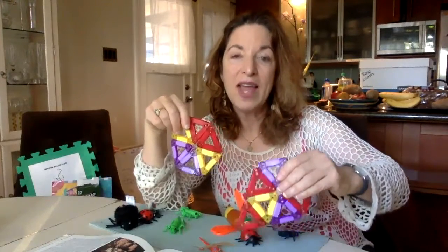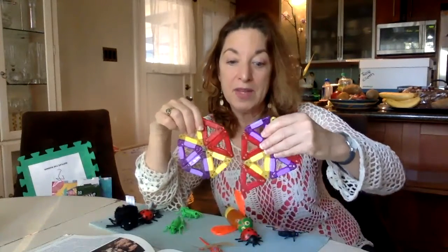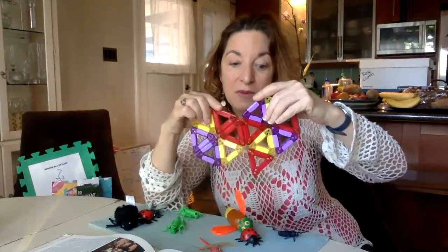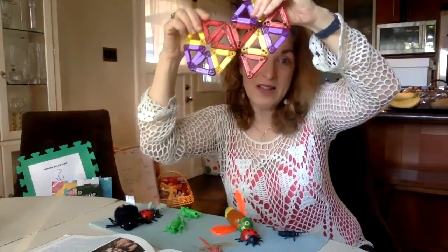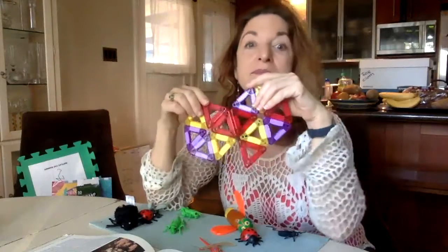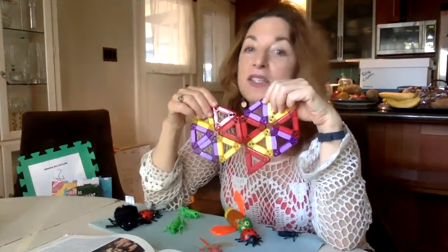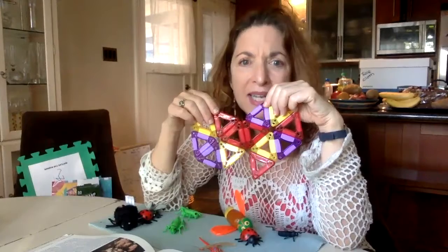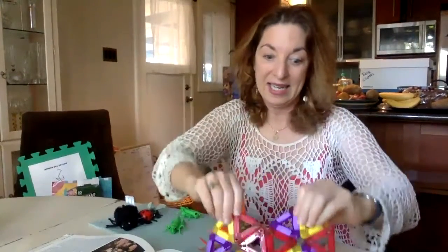So let's see how the hexagons fit together. You see how they fit together so tight? And then another hexagon would fit there. And you see how I started another one with a triangle at the bottom? That means there's no space that will be wasted, and they'll be able to fit as much honey as they can.